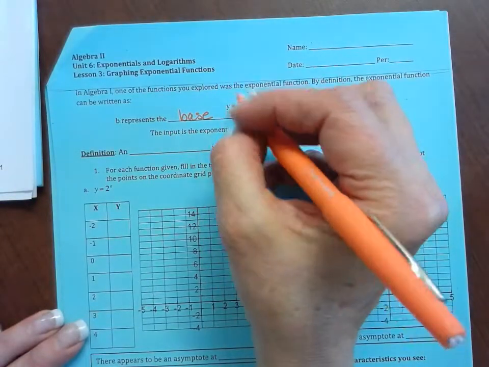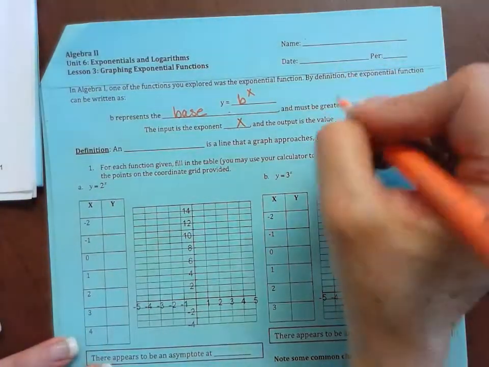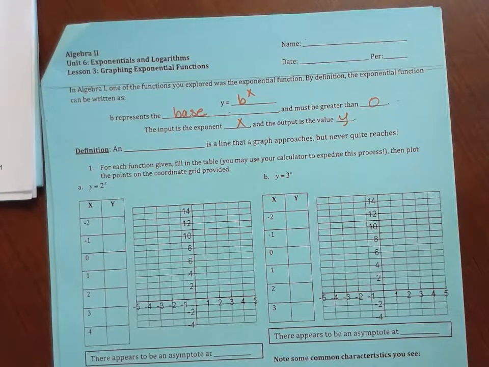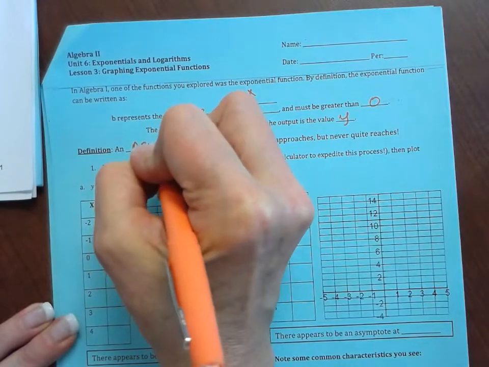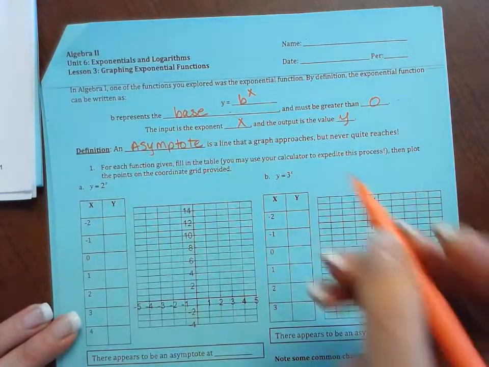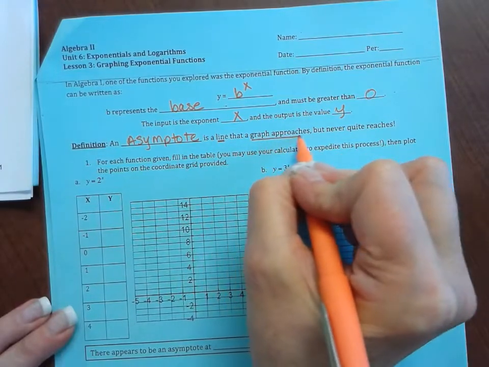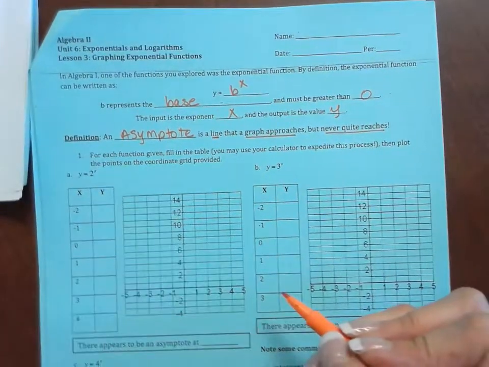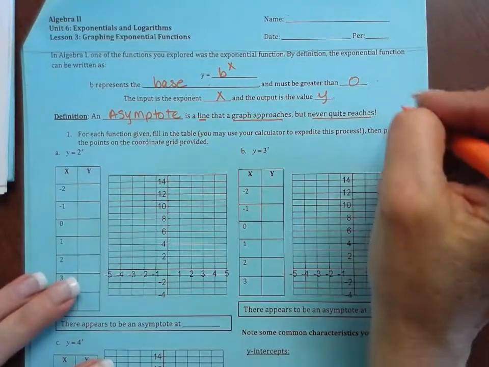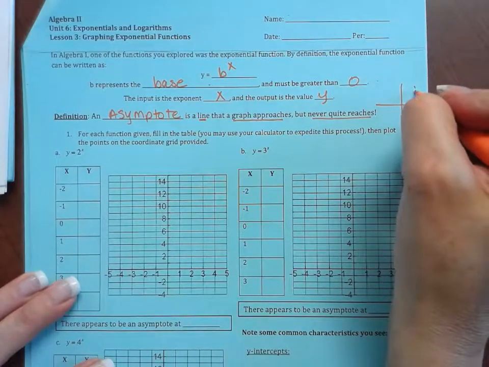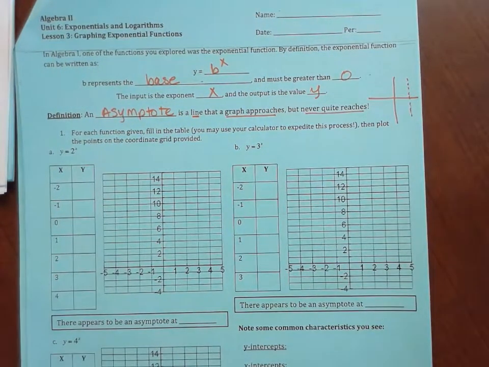Your input is the exponent, and the output is your y. All right, exponentials have that imaginary line. It's called an asymptote. Okay, it's a line a graph approaches but never reaches. I think of it literally as a little imaginary dotted line when I'm graphing something. Like there's my barrier. It can't go across that.